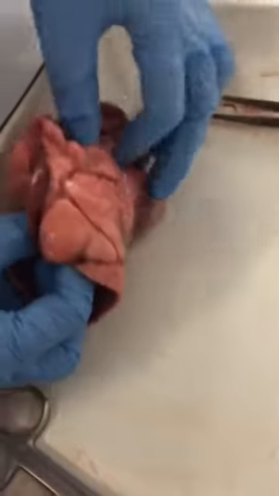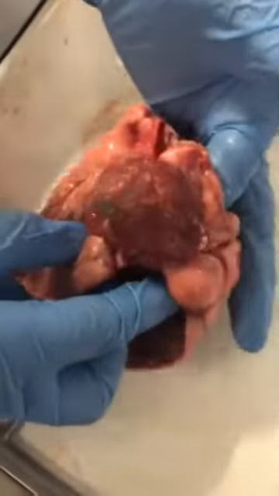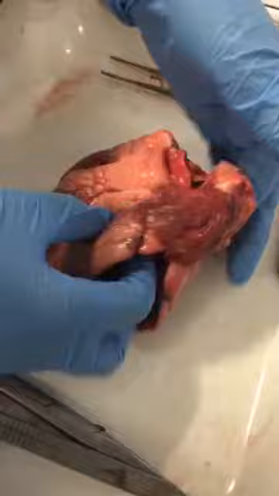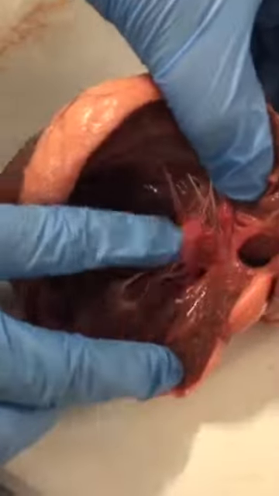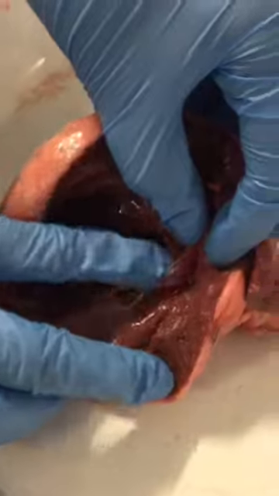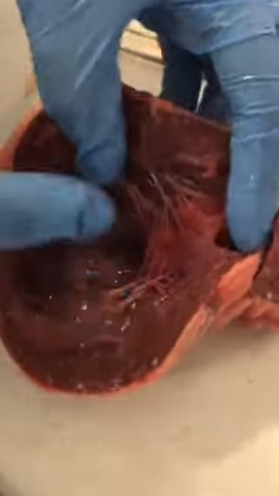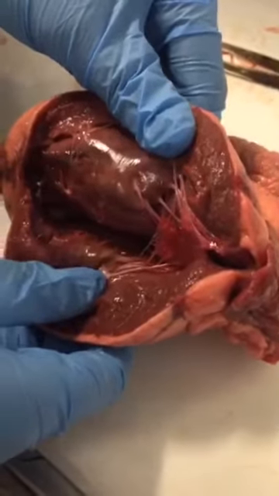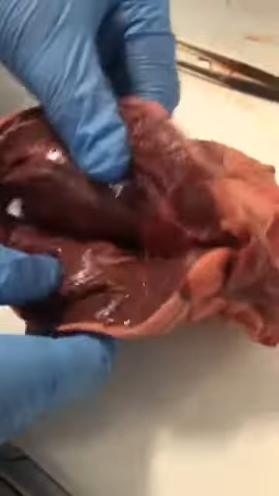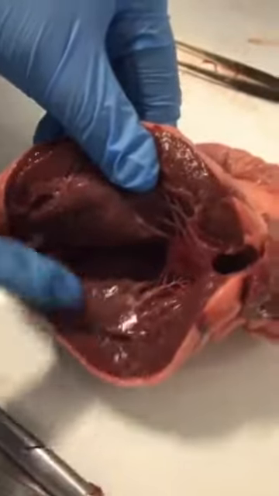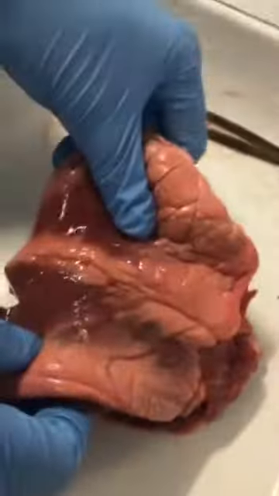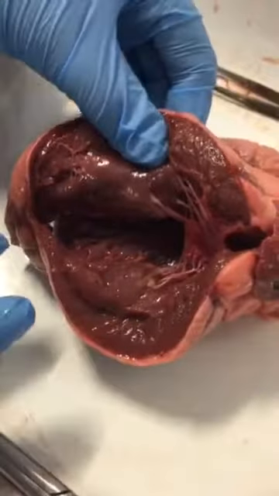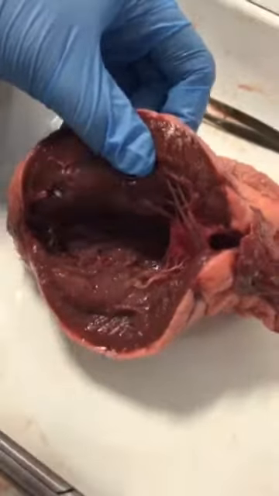comes through the pulmonary valve, the pulmonary vein, into the left atrium, and then through the mitral valves, them 2 valves there, and also you've got heartstrings attached to help the contractions, and then into the left ventricle. As you can see, these walls in the ventricle are a lot thicker than the right ventricle's. This is because high pressure is needed when pumping the blood to the rest of the body.